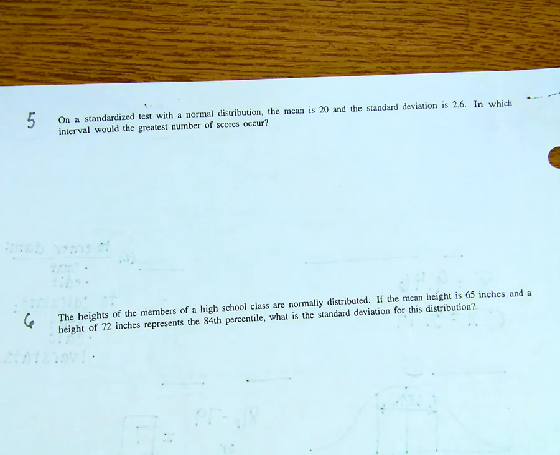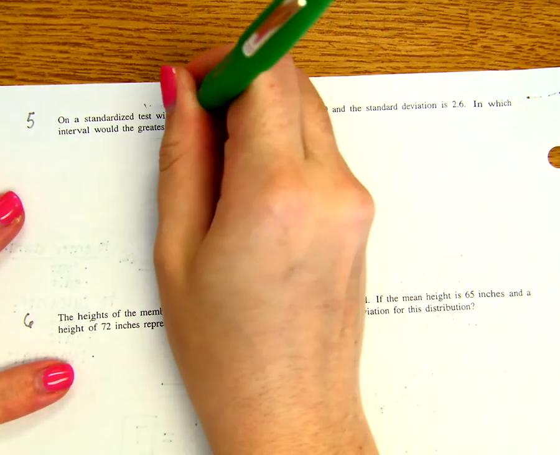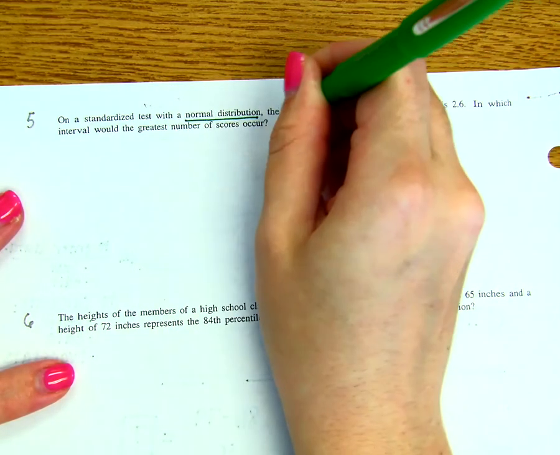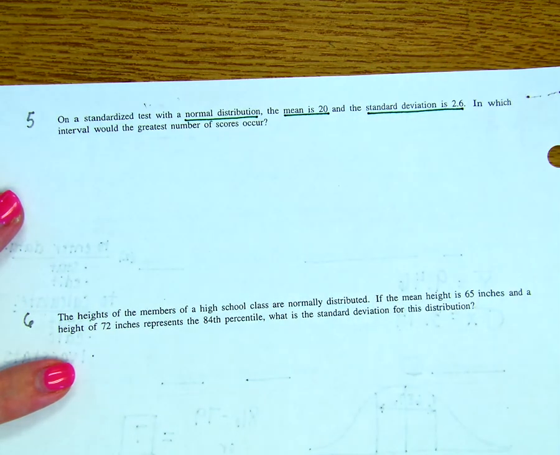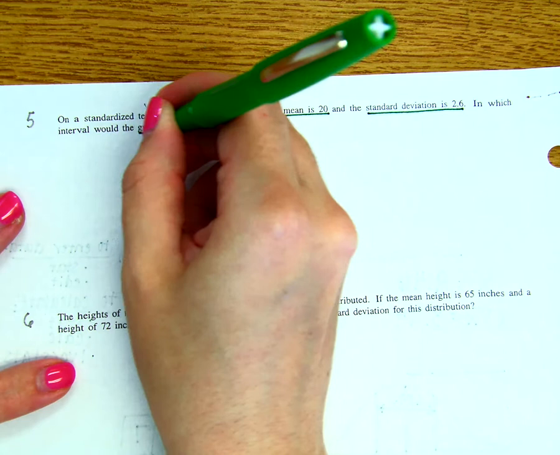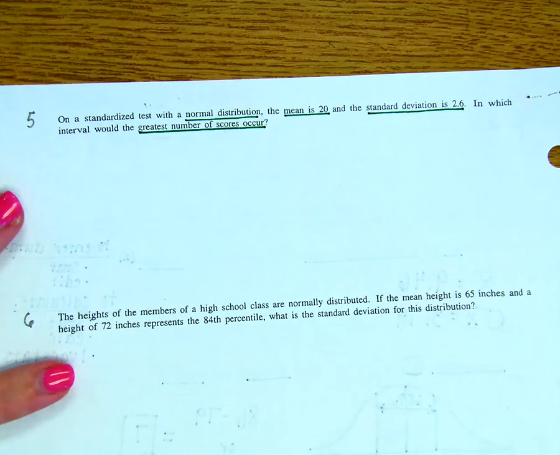On the next slide here, it says on a standardized test with a normal distribution, the mean is 20, standard deviation is 2.6. In which interval would the greatest number of scores occur? So normal distribution, mean of 20, standard deviation of 2.6. We want to know where the greatest number of scores would occur.